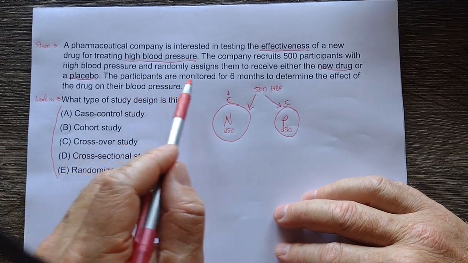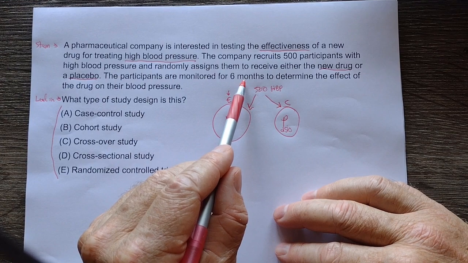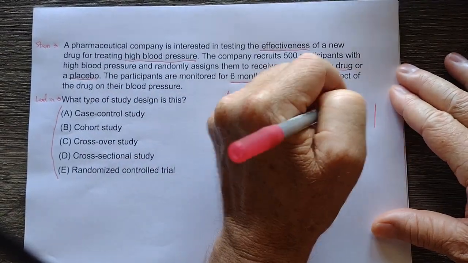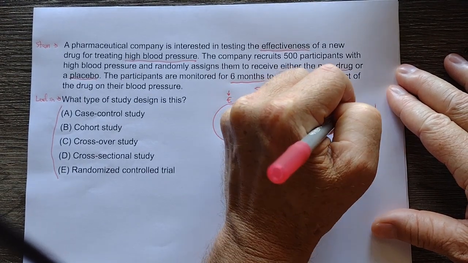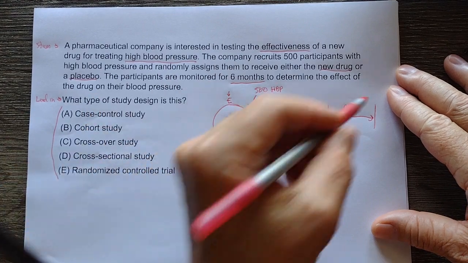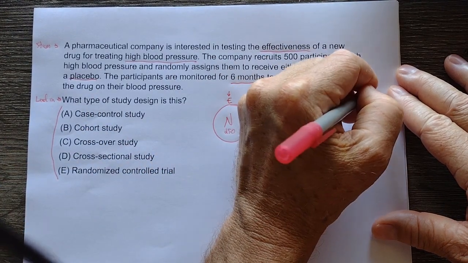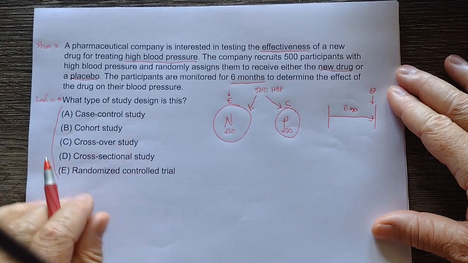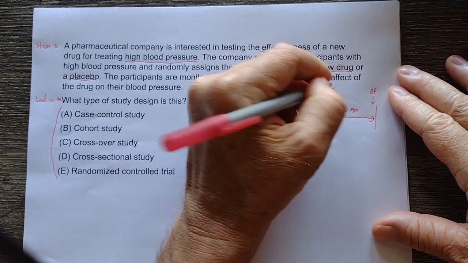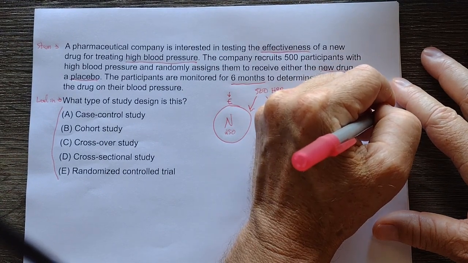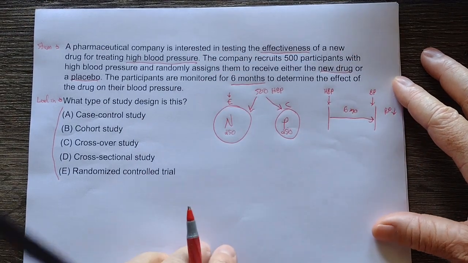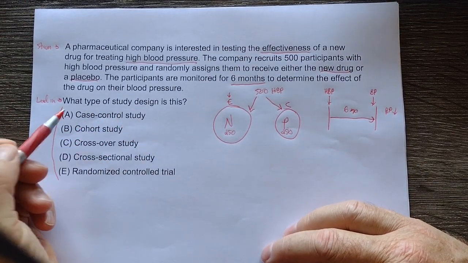All right, the participants are monitored for 6 months. So that's over time, right? So we're going to now talk about they're monitored for 6 months to determine the effect of the drug on their blood pressure. So what does their BP look like after 6 months? Because they all started with high BP. And the hope is that their BP goes down. That's the hope. So what type of study design is this?